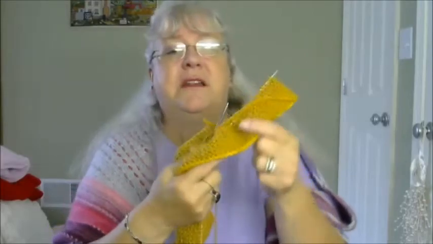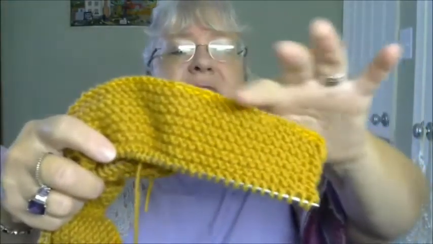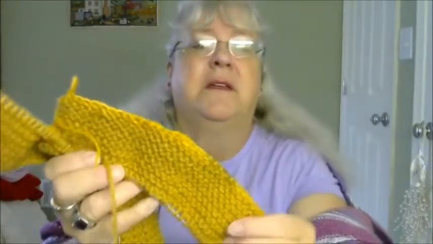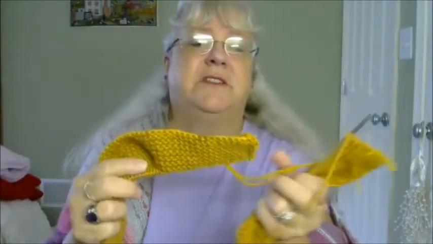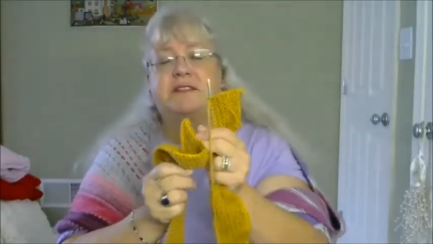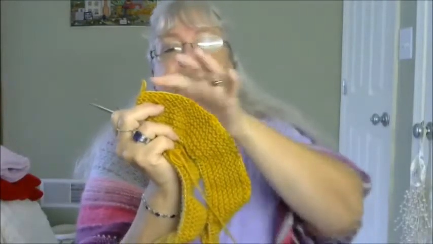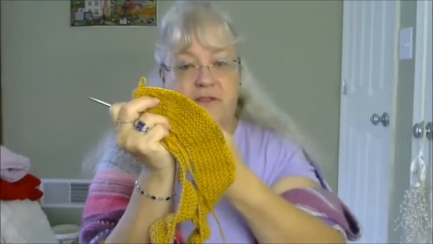If you're wondering what this odd color is along the edge, you can see there's a light edge right here that's kind of gold colored. I don't know if it shows up better on the other side. It's probably about the same. It's a provisional cast on, on both of these edges. What a provisional cast on is, and I've never used one before, this is my first sweater with one, is basically a crocheted chain stitch that you start knitting off of.